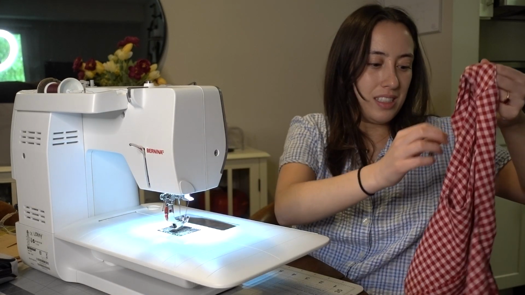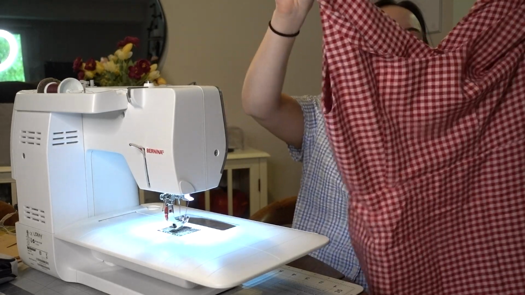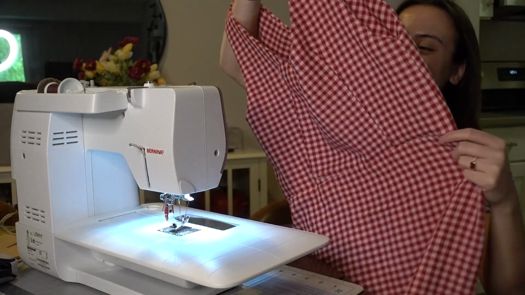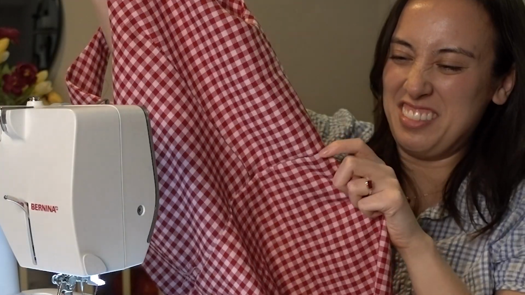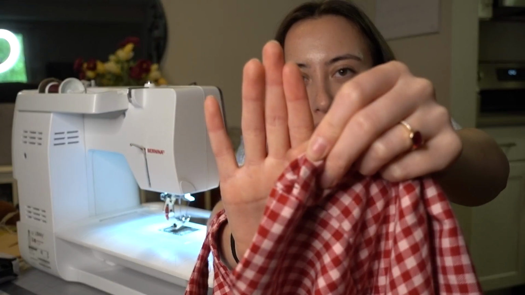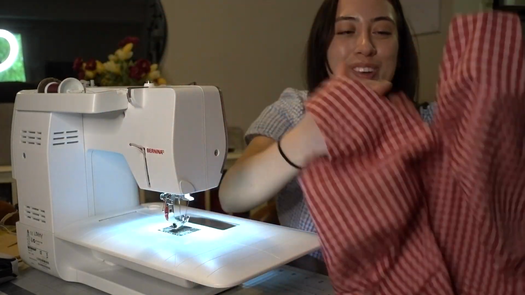I'm so scared. So scared, so scared, so scared, so scared. Okay. Oh my goodness. Okay. It's like as bad as I thought it was, actually. Side seam is not perfect. Overall though, it looks freaking great.